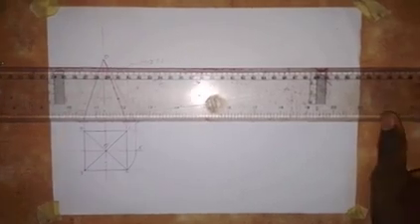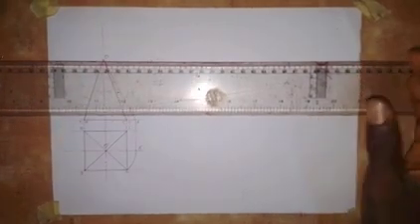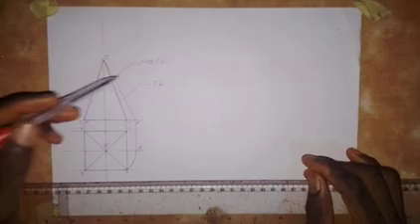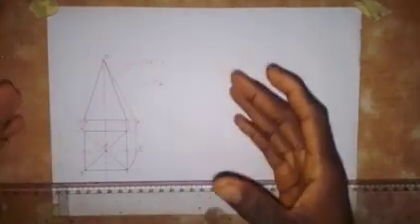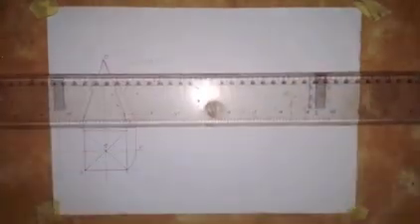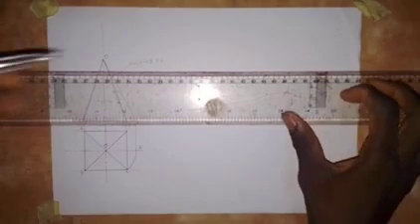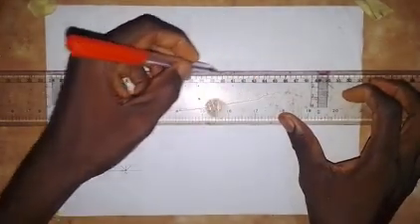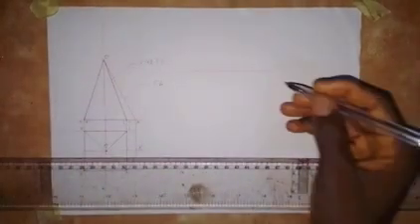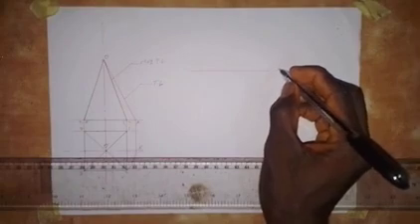Okay, so what we have to do now, just move away. People do make the development with the given view, but for me I separate it. So I'm separating it like this. Draw a horizontal line like this. Then this point here, I will call it O prime prime.